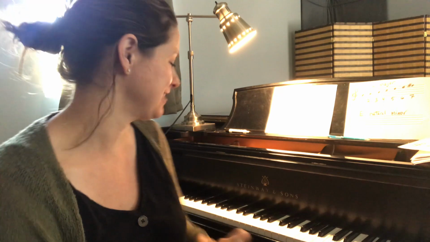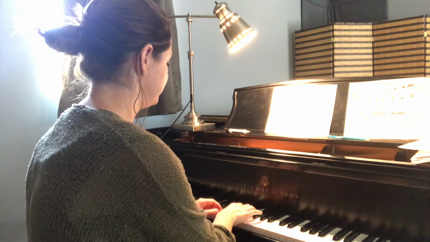Everyone. Today we're going to talk about minor scales. So a major scale is made up of the formula whole, whole, half, whole, whole, whole, half, repeated a million times to yourself, sounds like this.